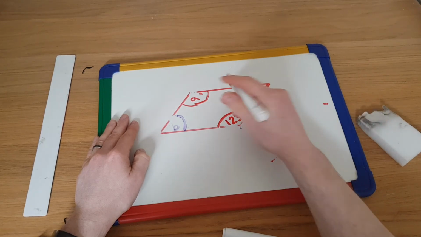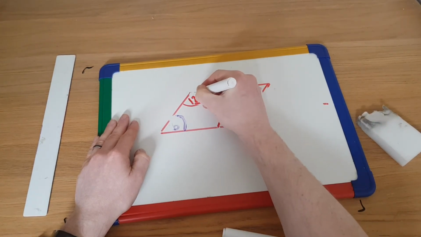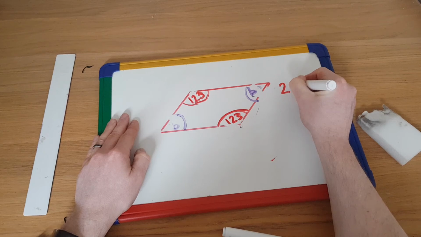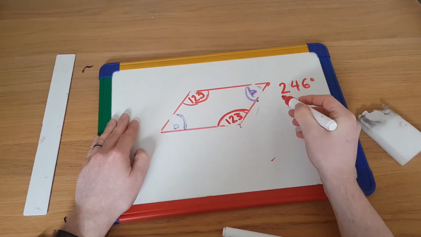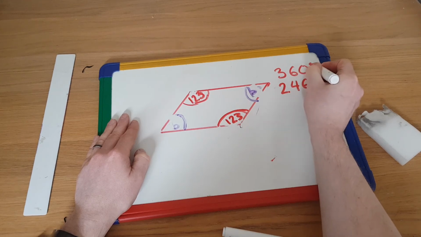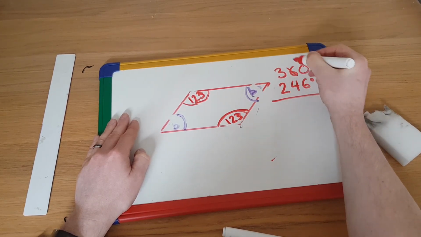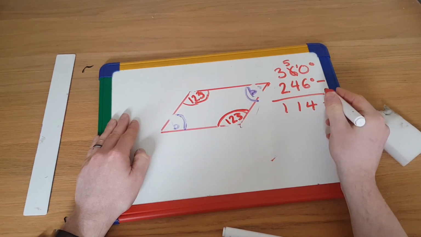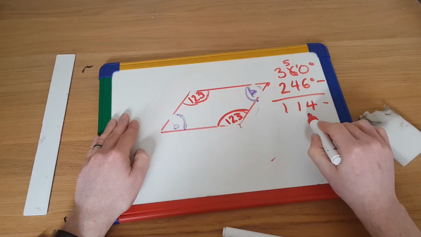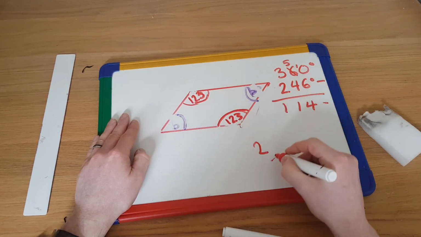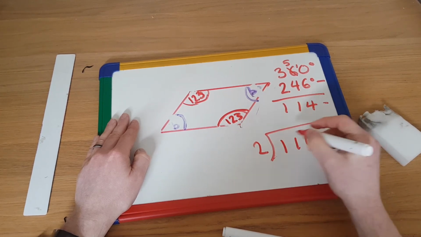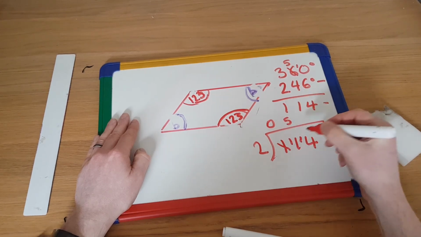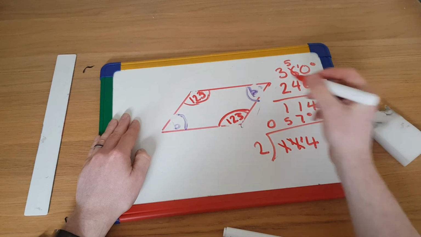So just like before, I know that that is 123 because they're opposites, so I know they're the same. If I add them together, I know I'm going to end up with 246 degrees. I know my whole was 360 degrees. So if I take away that part, I know I'd end up with 114 degrees. And then I've got to divide that 114 degrees between the two remaining angles because I know they're exactly the same. So I know that I will end up with, that's right, let me trick myself there, 57 degrees.